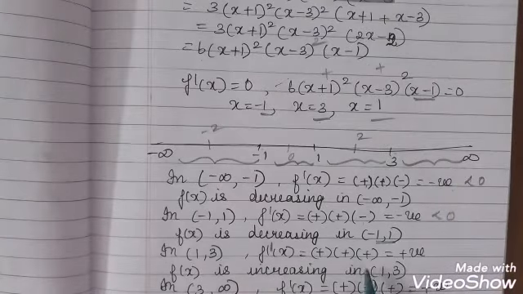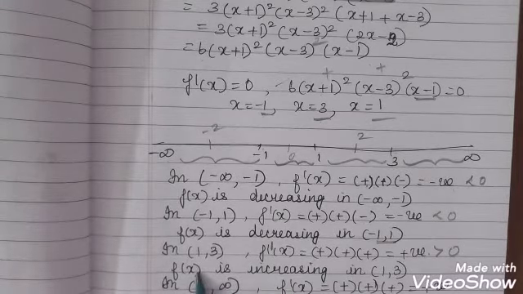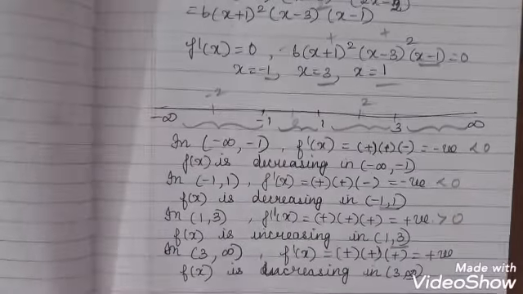Again it's only plus 1, so it's only positive here. Plus into plus into plus, what will you get? It's nothing but positive. So what can I say? It is greater than 0. So if it is greater than 0, what is that you have here? Your f of x is increasing in the interval 1 comma 3. This is what you get here.